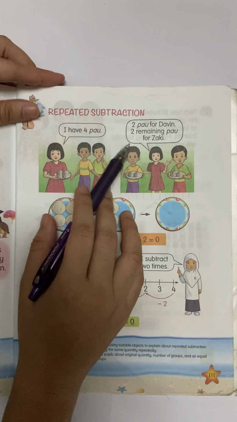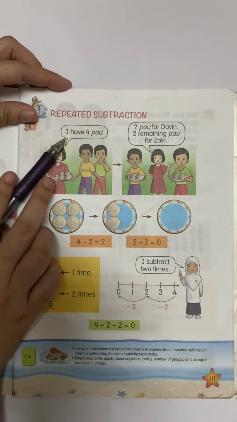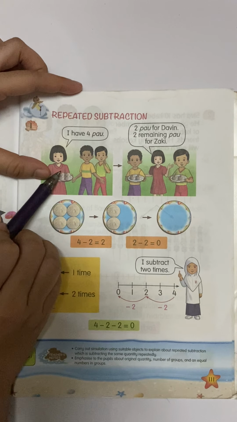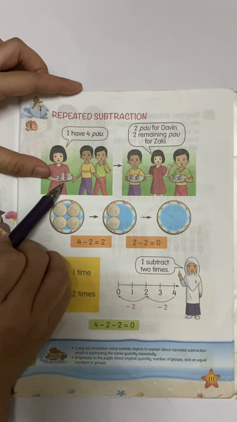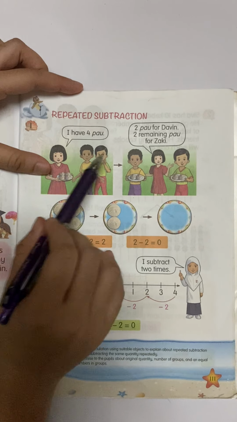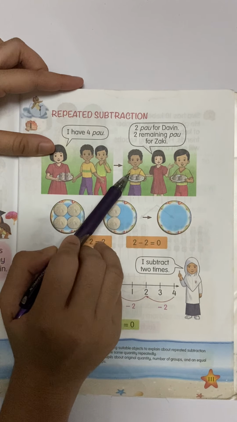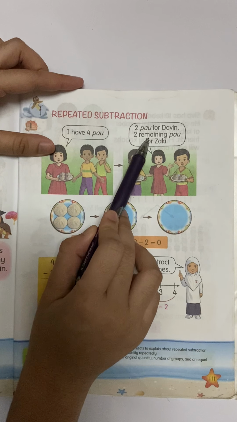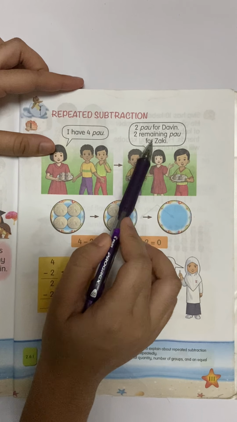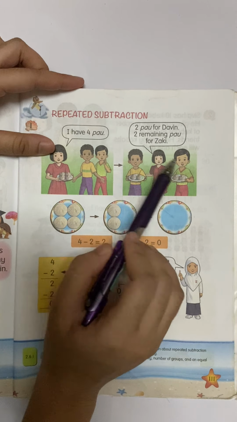Let's look at the first situation here. I have 4 pow. She has 4 pow. That's the initial or the original amount. Okay, ada 4. So let's look. 2 pow for Davin. The remaining, meaning we need to minus. The remaining pow is for Zaki. You see there are 2 friends here.